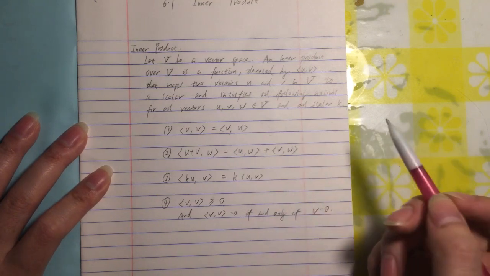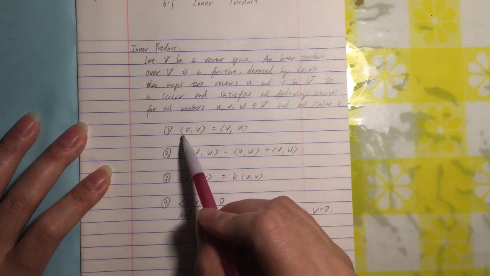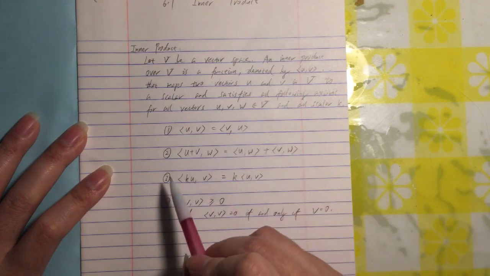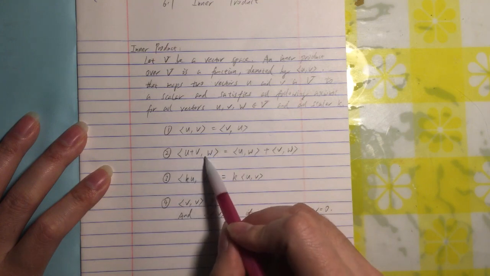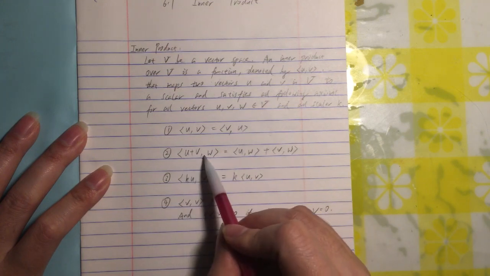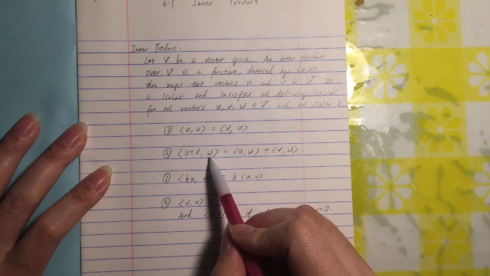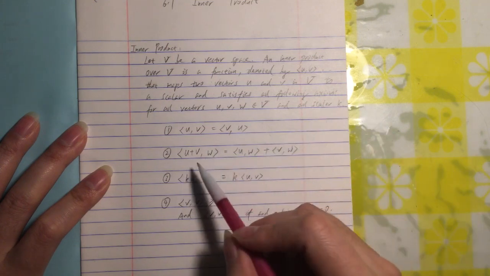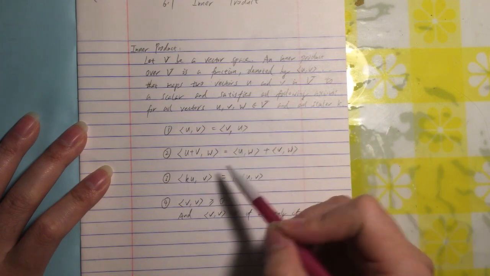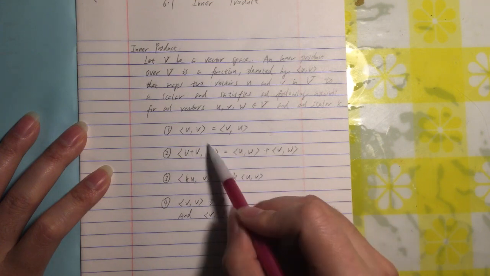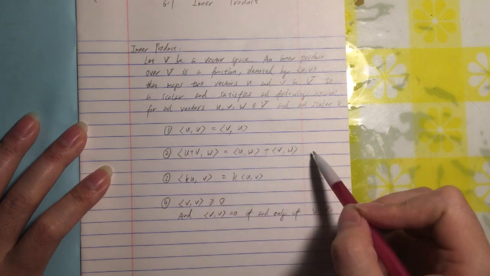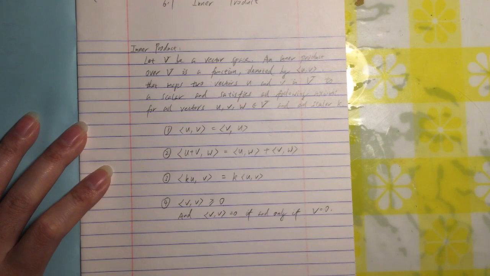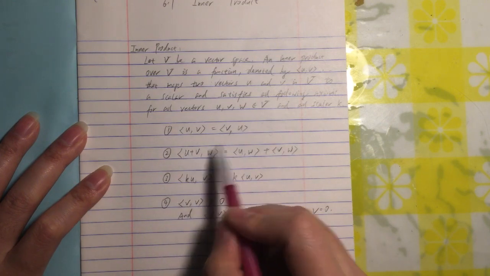First axiom says inner product of u, v must be the same as inner product of v, u. Second axiom says the inner product of u plus v, w must be the same as the inner product of u, w plus v, w. Here we basically distribute w to both u and v.